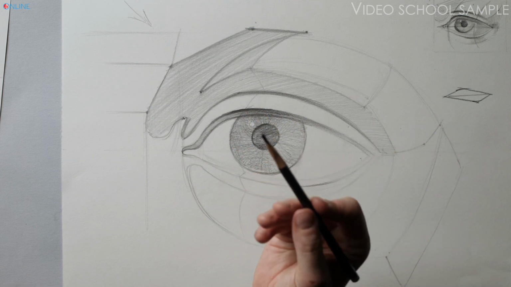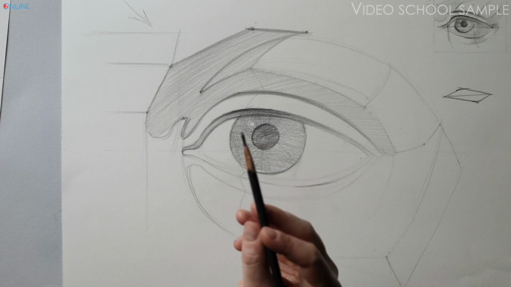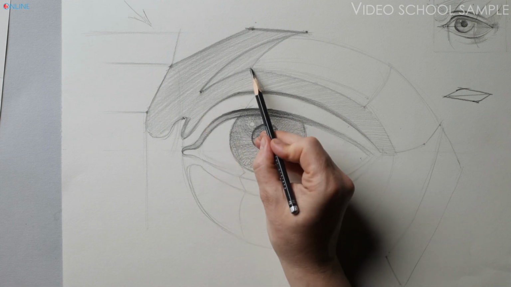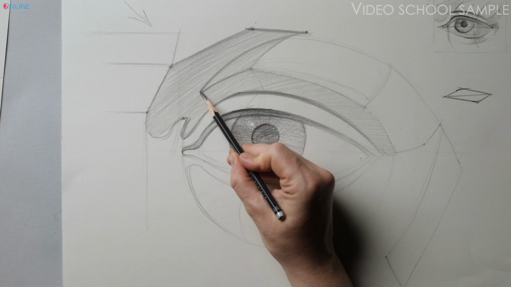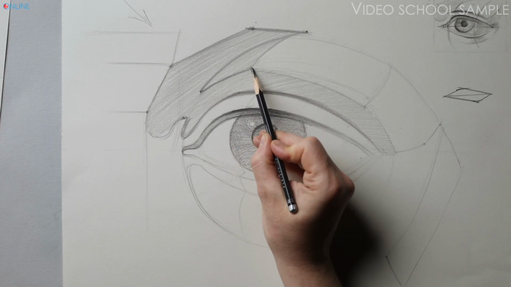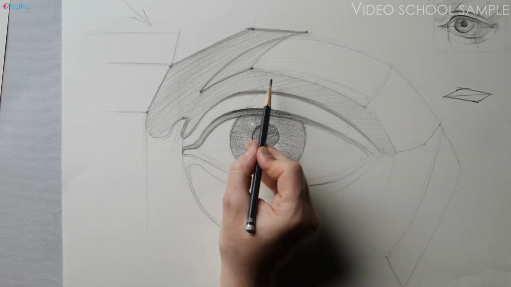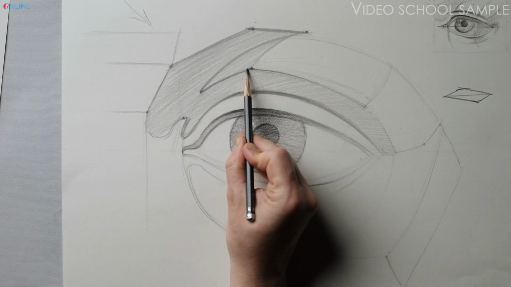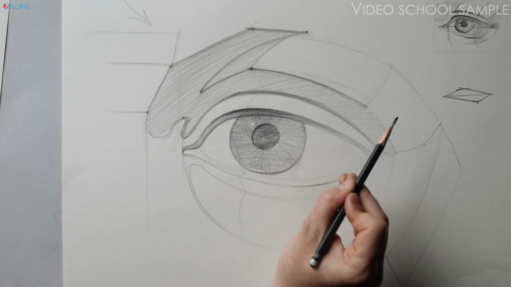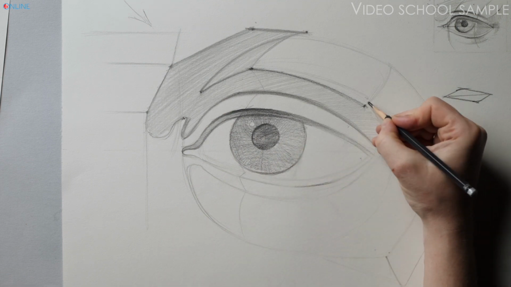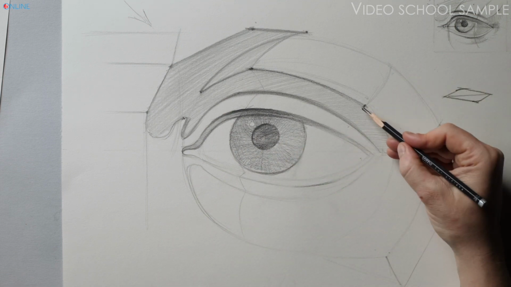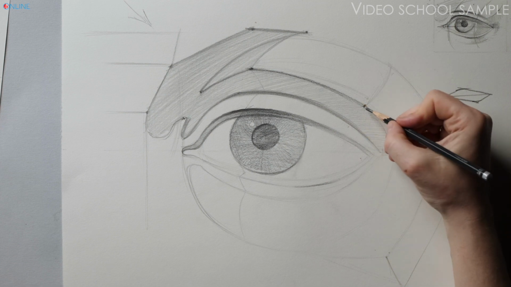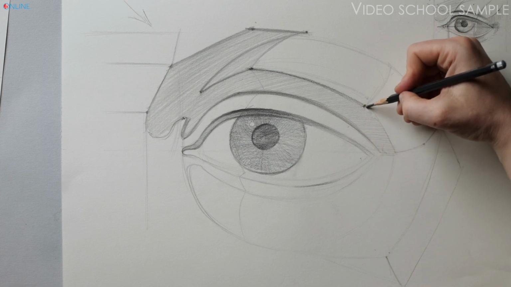You could again emphasize the plane with a softer pencil and the plane that will be the closest to us in here. Here, we will have one more and one more there.